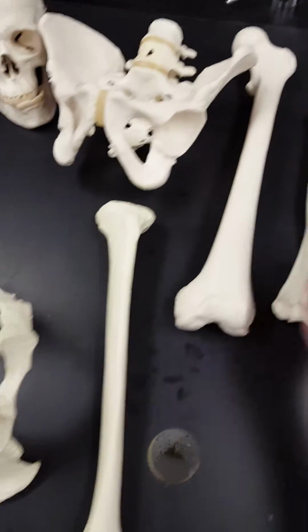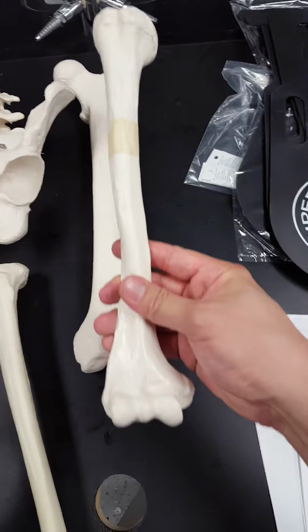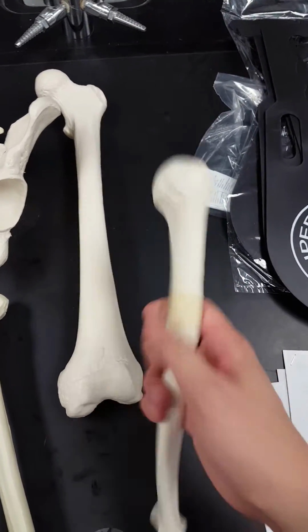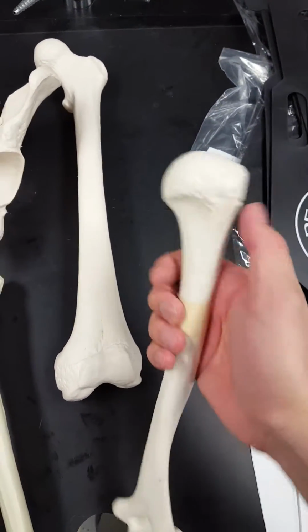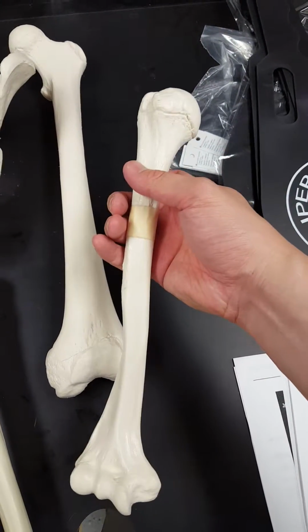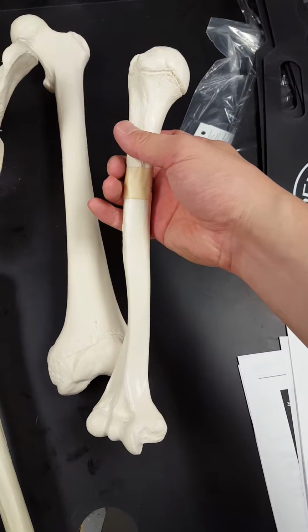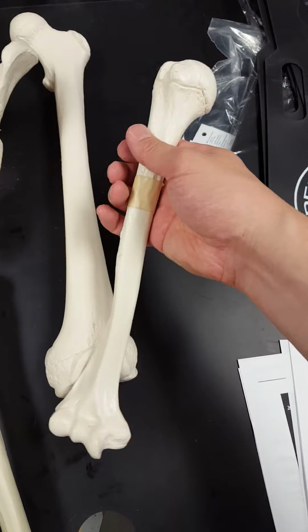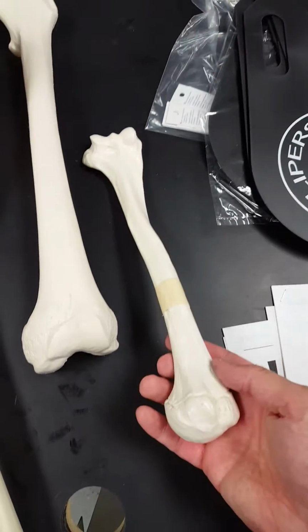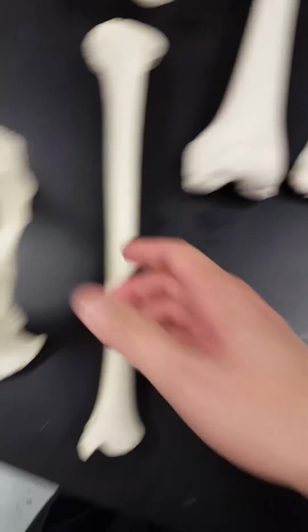This bone right here is a humerus. You can tell by the humeral head right here. This is actually a right humerus, so it'll go like that.